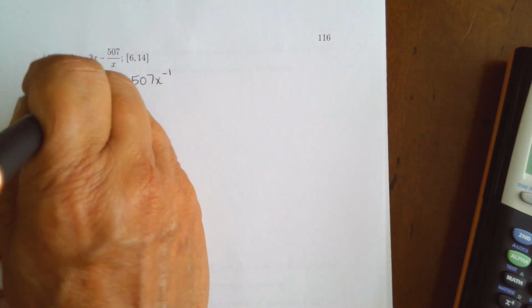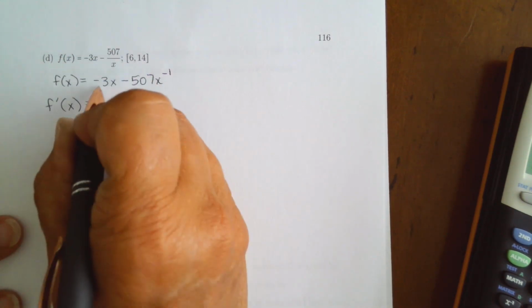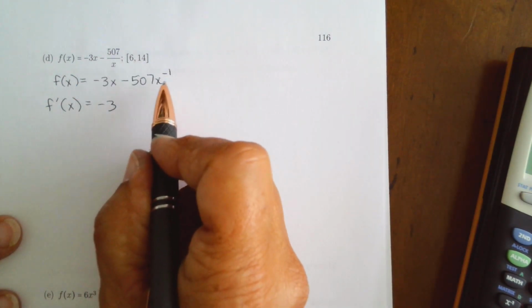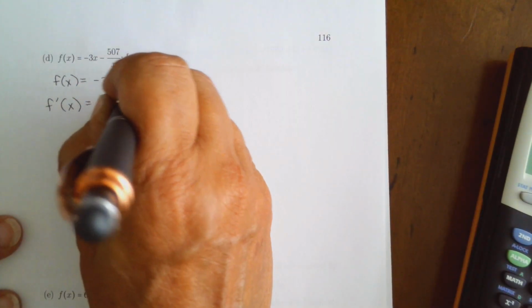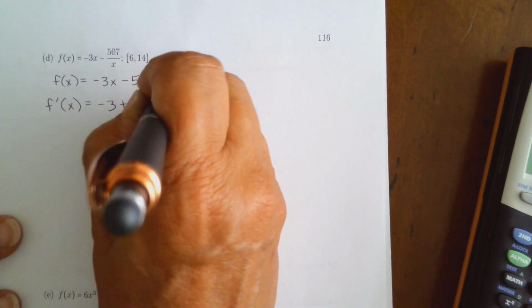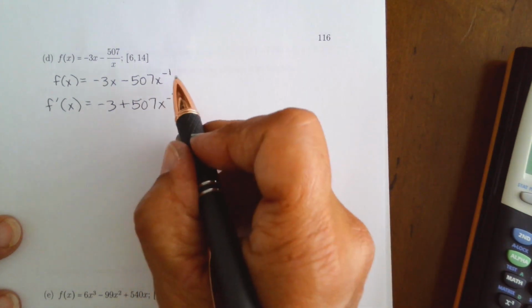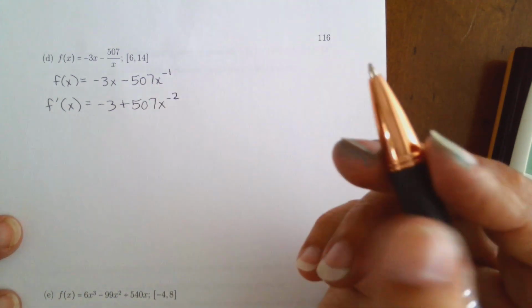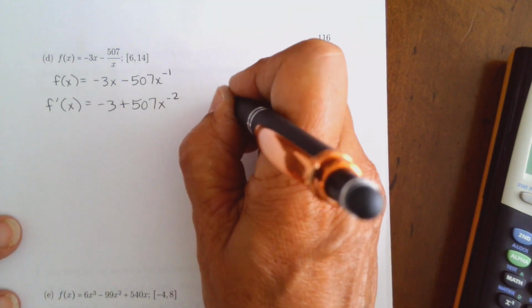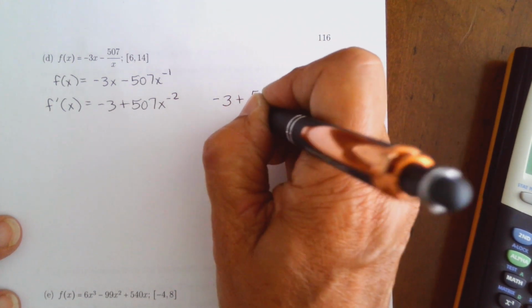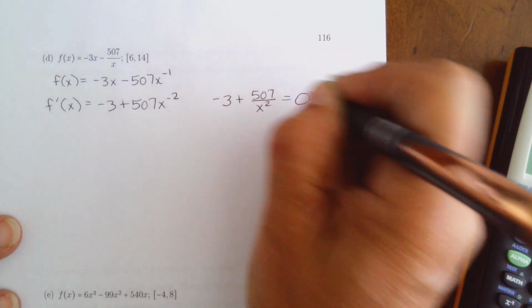All right, so the derivative of negative 3x is negative 3. The derivative of negative 507x to the negative 1 is positive 507x to the negative 2. Right? Negative times negative is positive, and then subtract 1 from that. All right, so I'm going to rewrite that. Negative 3 plus 507 over x squared, and we're going to set that equal to 0.